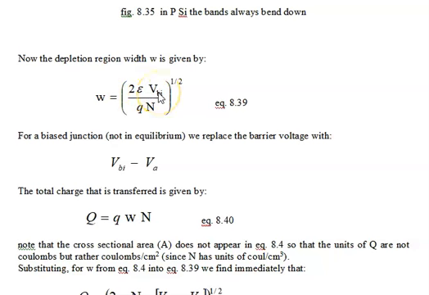So VBI is about a volt, half a volt. So all of this stuff in the square root sign is about 10 to the minus 8th. We take the square root of that, we get 10 to the minus 4th. What? Not meters, but centimeters. We always use centimeters in semiconductor devices. And 10 to the minus 4 centimeters is about 1 micron.